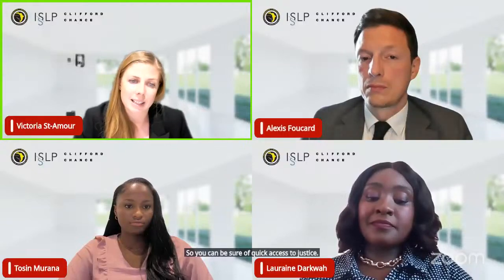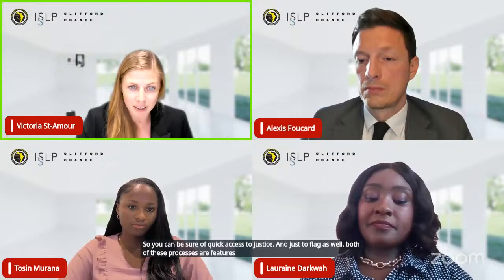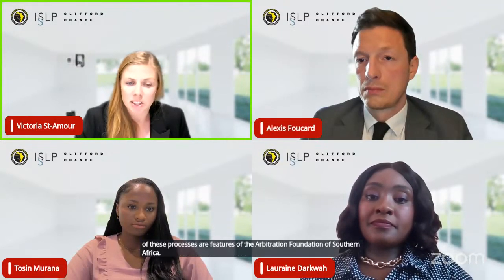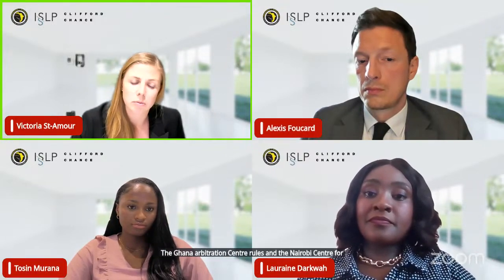And just to flag as well, both of these processes are features of the Arbitration Foundation of Southern Africa, the Ghana Arbitration Centre rules, and the Nairobi Centre for International Arbitration rules as well.